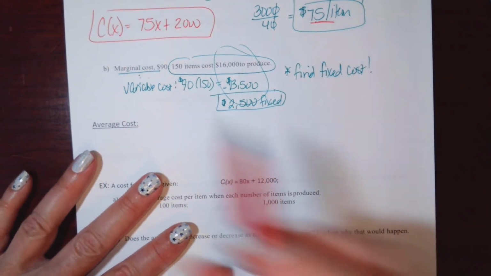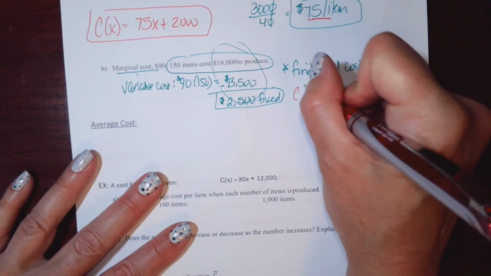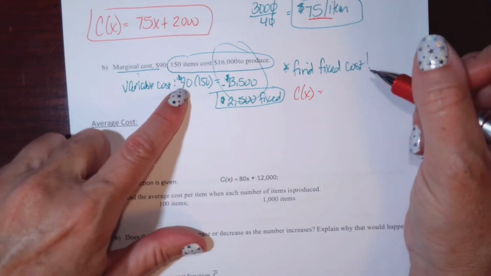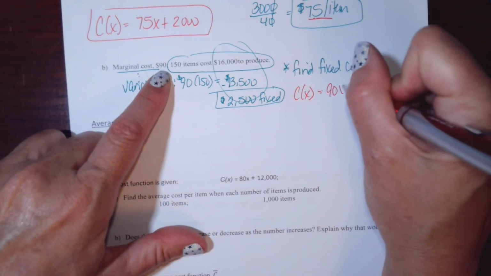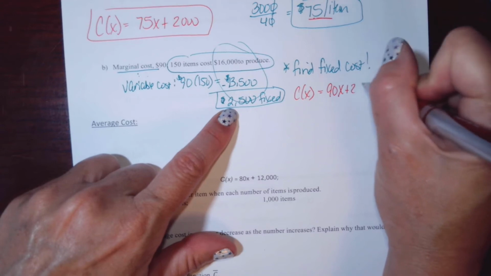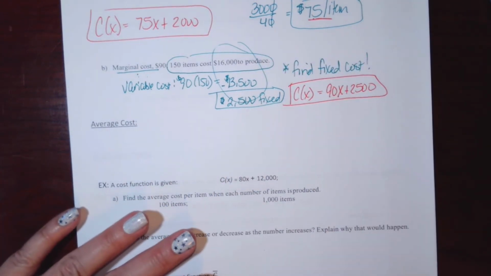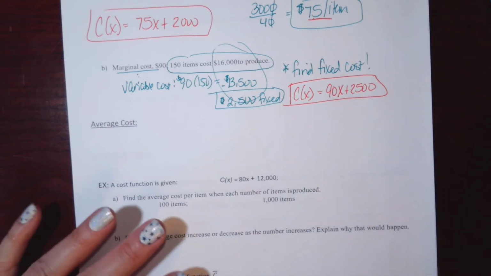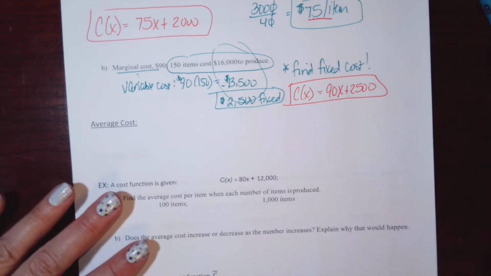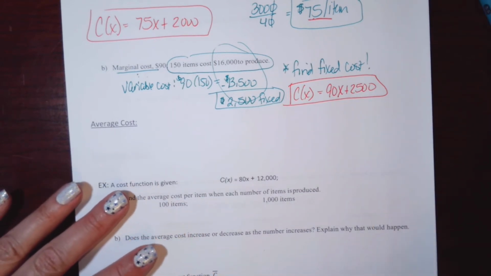And now that I know both marginal and fixed cost, I can put together my cost function. My marginal cost is 90 per item, and my fixed cost is that 2,500. So I start with what I know, and I reason through the best way to put things together to find what I don't know.